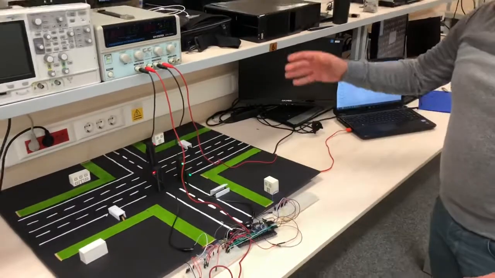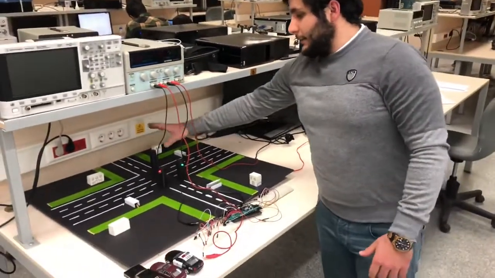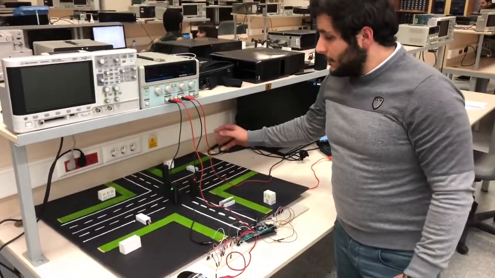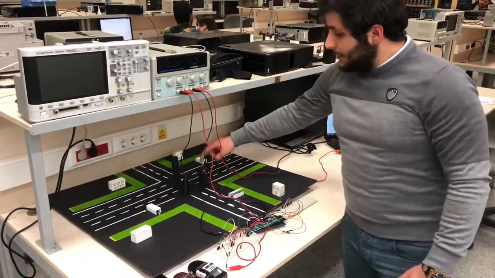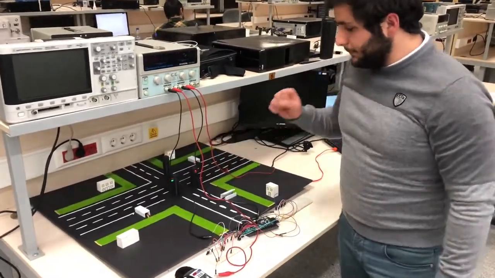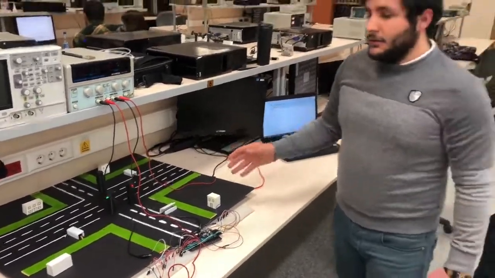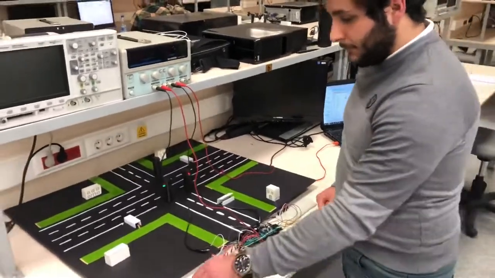So also there are 2 actual default states. In one of these states, these 2 lights are red, and the lights on this road is green. In the other state, as it changed now, these 2 lights are green, and the lights on this road is red, and these states change every 42 seconds. So let's see how it works.